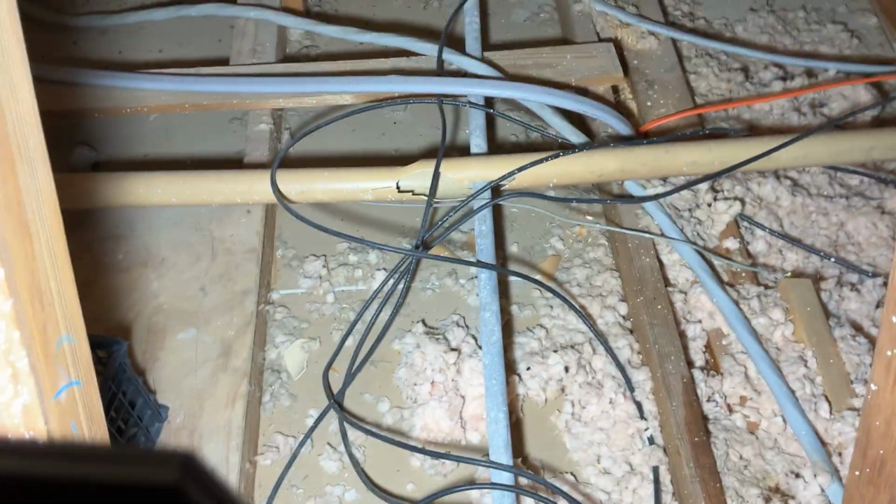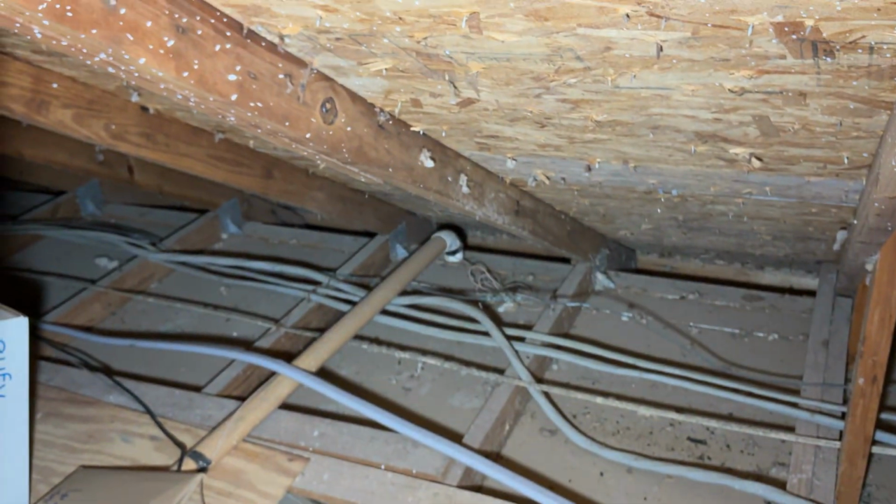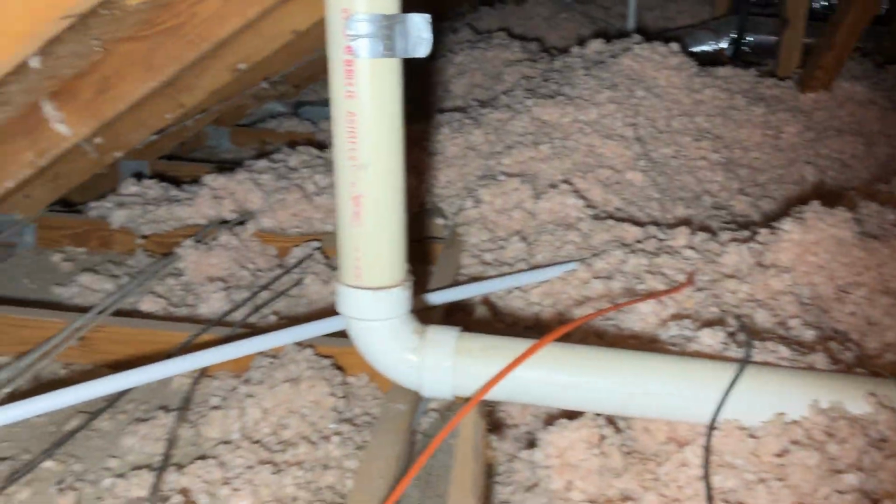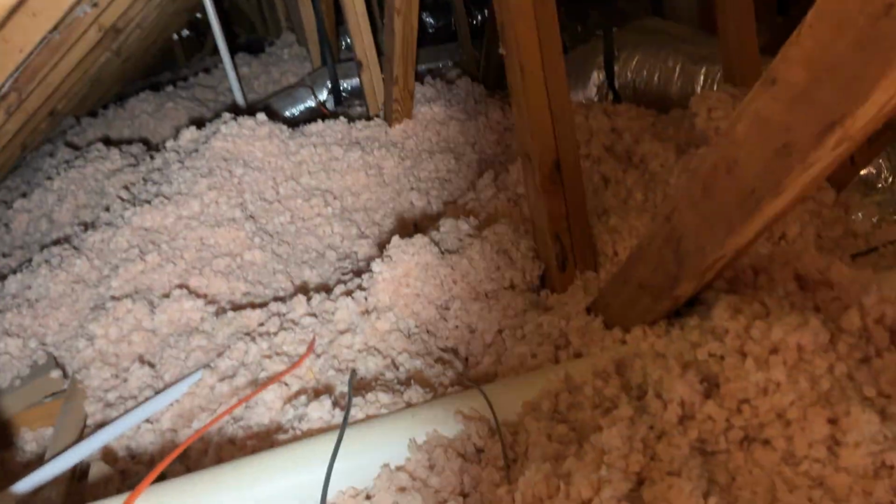What is this? Just packing material. Yep, but that is the dryer vent. That one is broken here and doesn't seem to go anywhere over there. Okay, and then, okay, so where did this one go? We don't know. Huh. Well, it could be the source of a problem.